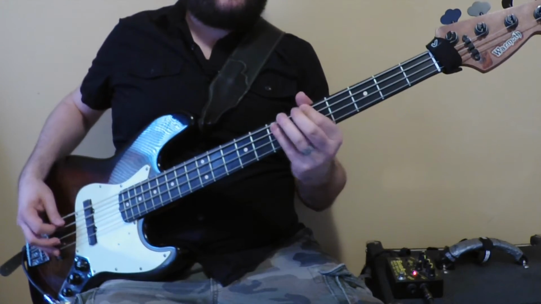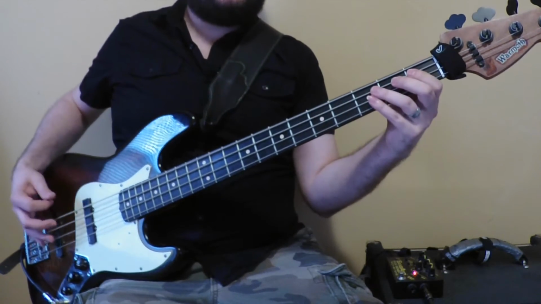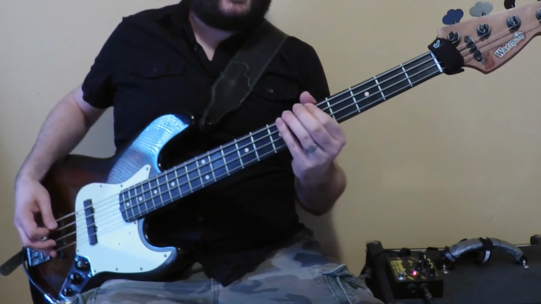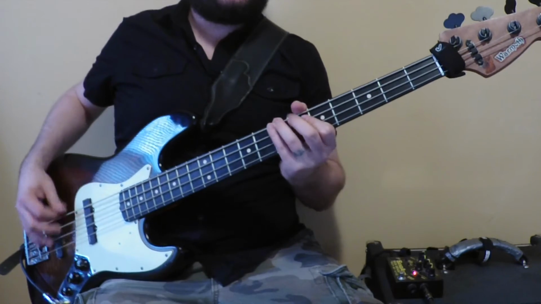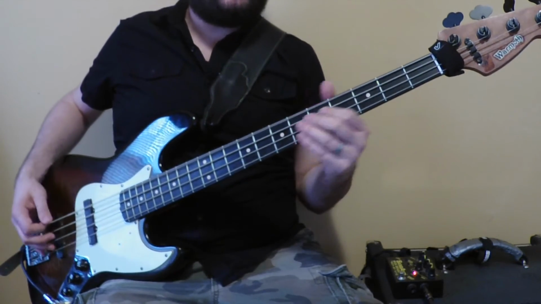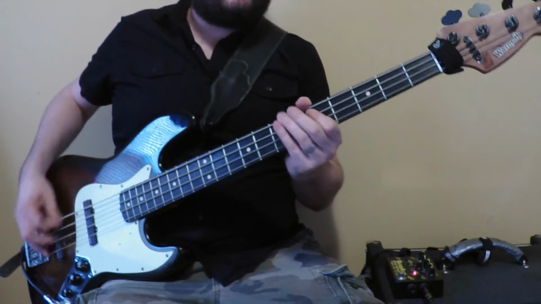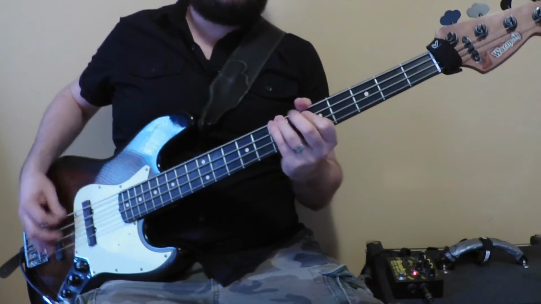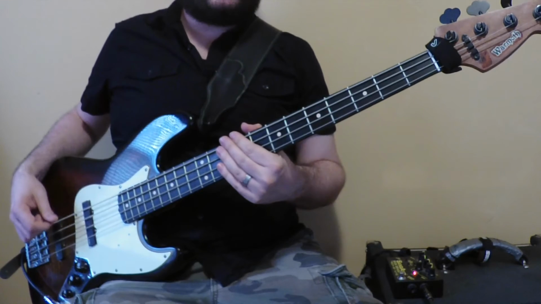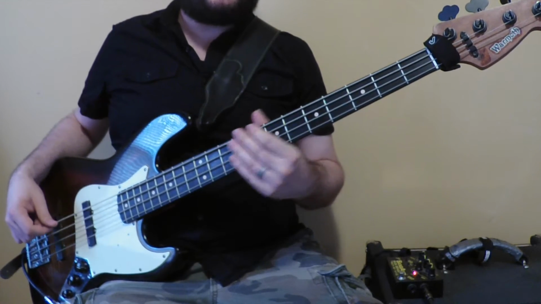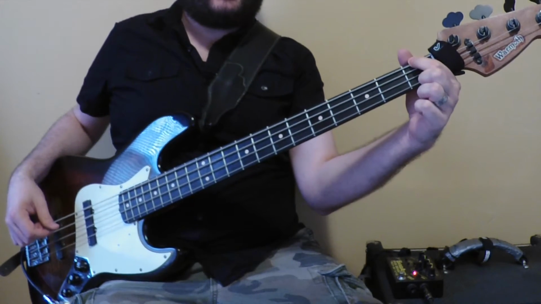So that would be 5, 7, 5, open. We're just playing opens. 5, 7, 5, 7, 7, 7, 5, 6, 5, 0. So we have 2, 3, 4, 1, 2. Then we're going to go 2 times through the normal verse progression, which has the first fret of the E string in there.